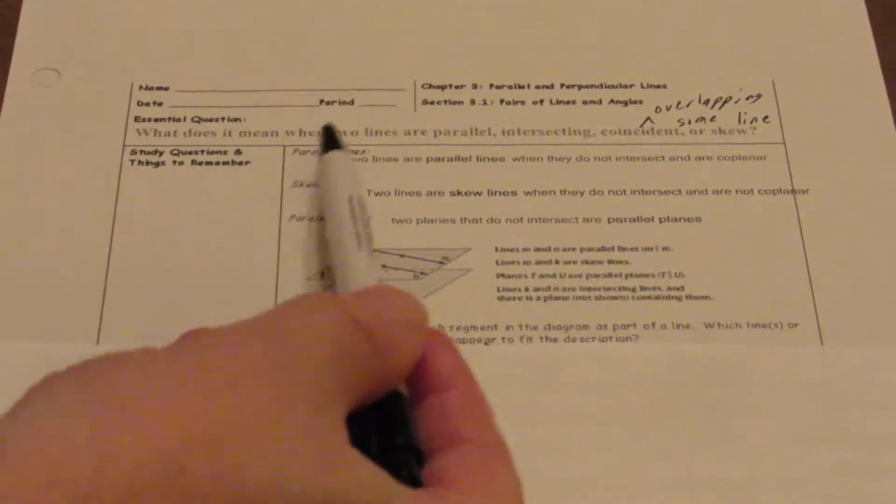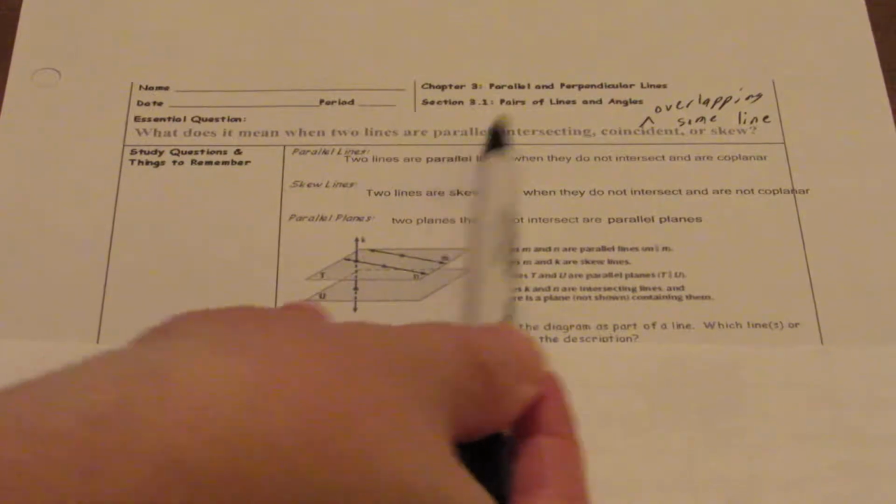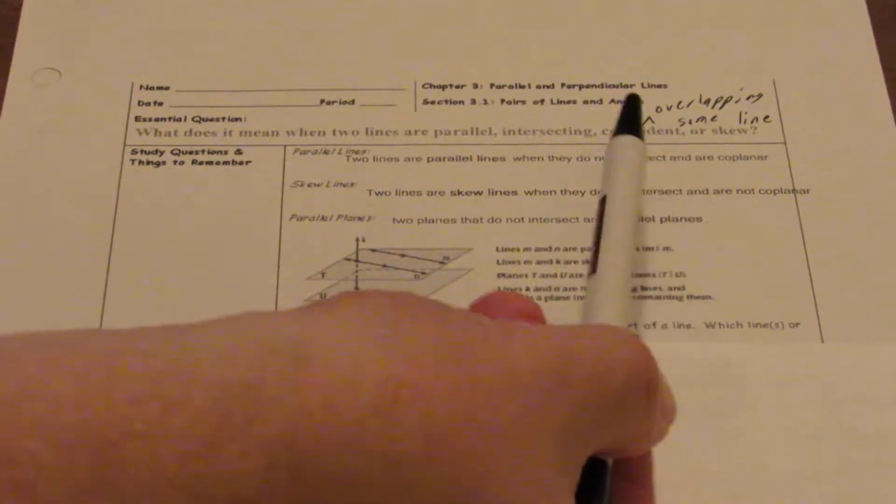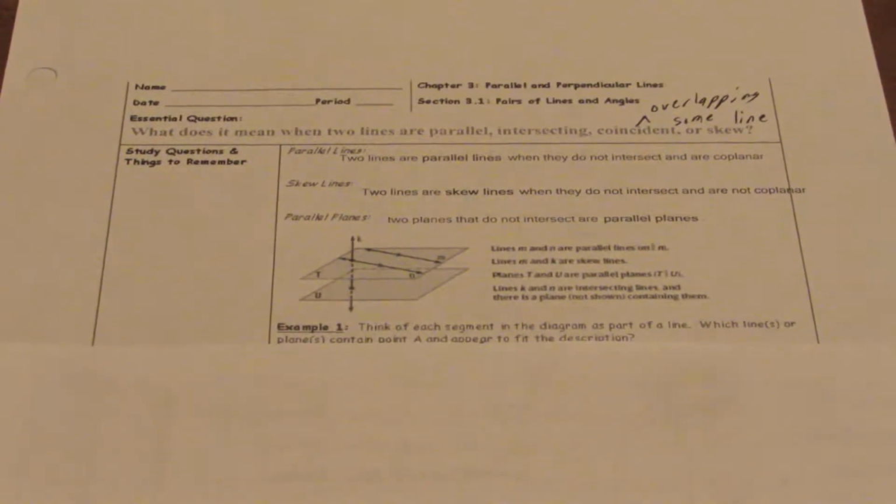Today we're looking at 3-1, pairs of lines and angles. Our essential question, what does it mean when two lines are parallel, intersecting, coincident, or skew? Coincident is not defined as we go through the notes. That's overlapping lines. Generally, it would be considered the same line. But if we're looking at them as overlapping, we would say they coincide or are coincident.